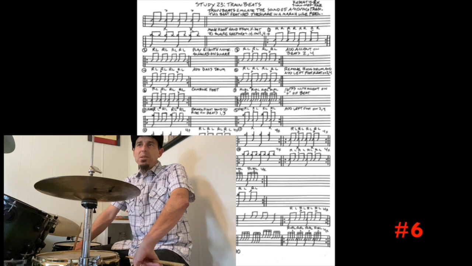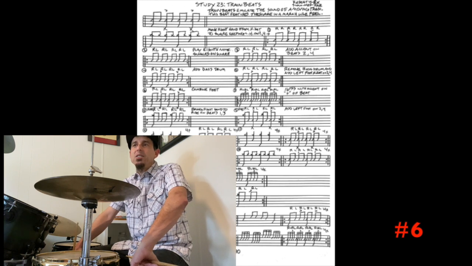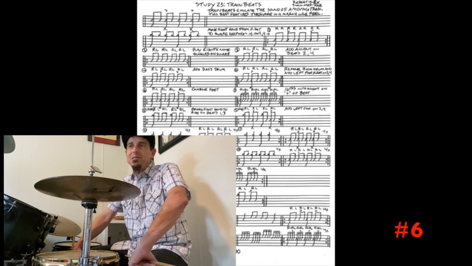Okay, for number 6, we're going to combine our feet. We're going to have our bass drum on 1 and 3, left foot hi-hat on 2 and 4. So that means our feet are rotating. We're going to keep our singles in our hands, right, left, all snare, and we're accenting beats 2 and 4. A lot going on here, but that's a great beat right there. All of these beats are really cool train beats, just so you know. All of them work really well.